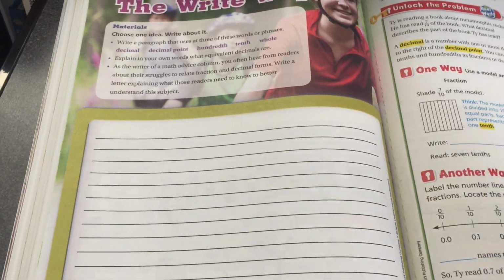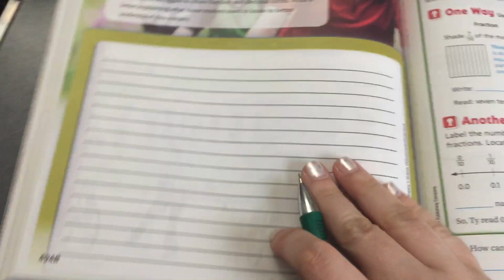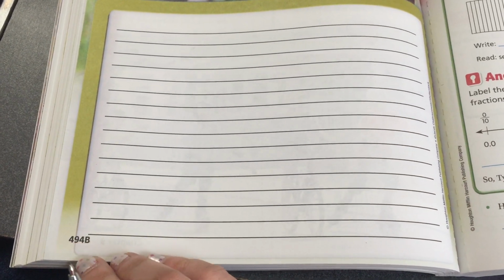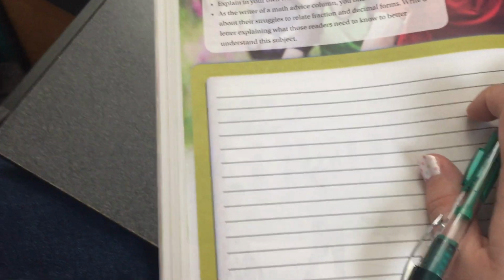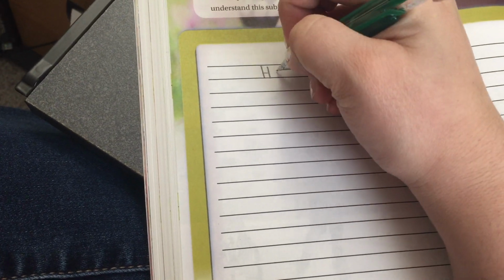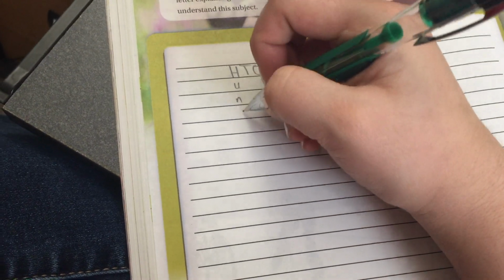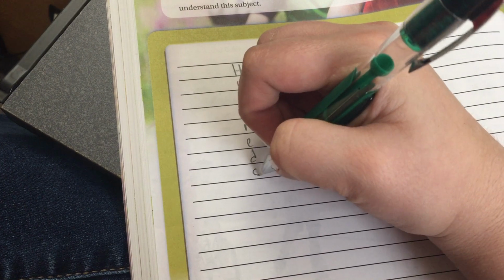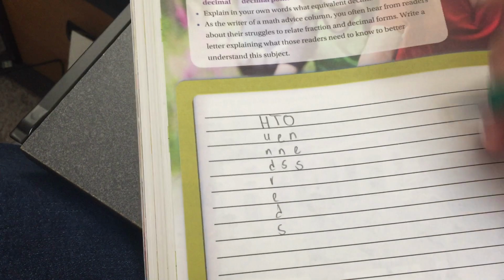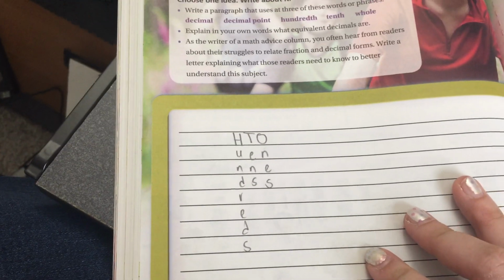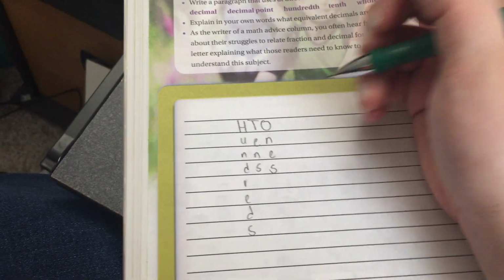But I'm just going to quickly go over the basics of it and how it relates to what we're doing today. So I'm actually over on page 494B. In this blank space right here, I was just using it as a little writing space. But you guys are familiar with the hundreds place, the tens place, and the ones place. You were used to that from before. So that shouldn't be anything new to you. What is new to you now is the decimal point.